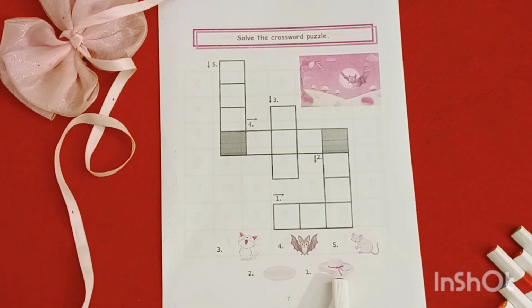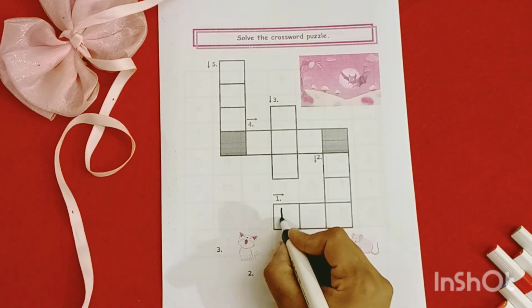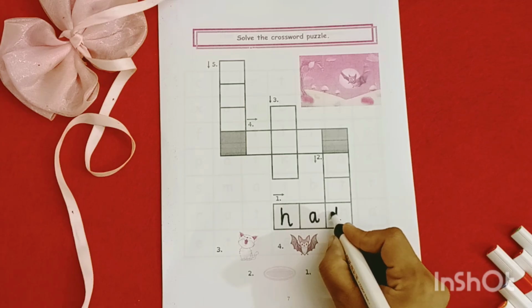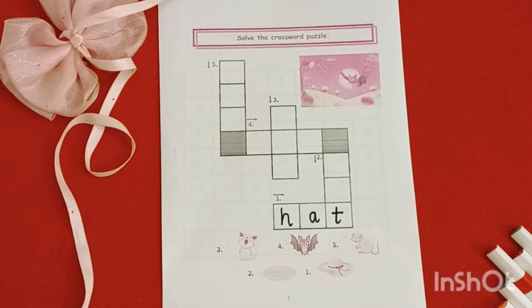Number 1. What is this picture? This is a hat. So we will write here hat. Can you spell hat? H-A-T. Hat. So let's write hat. H-A-T. Hat.